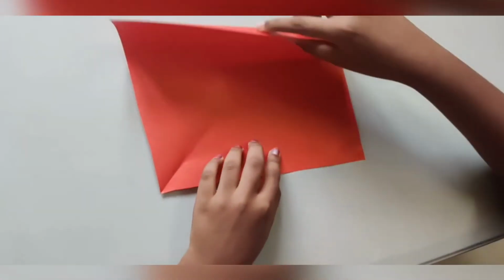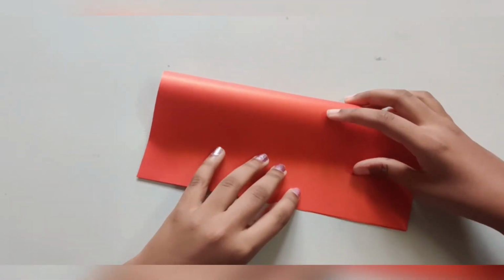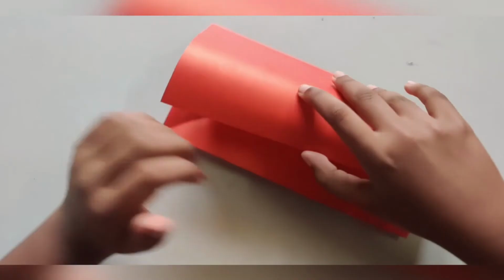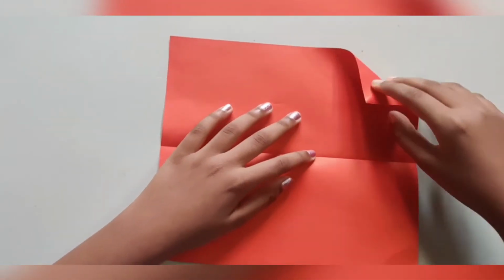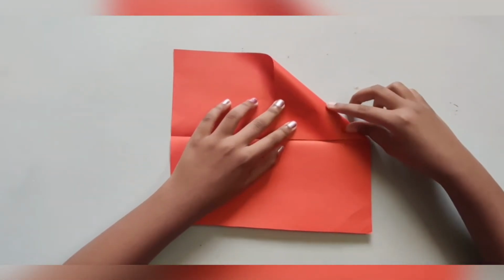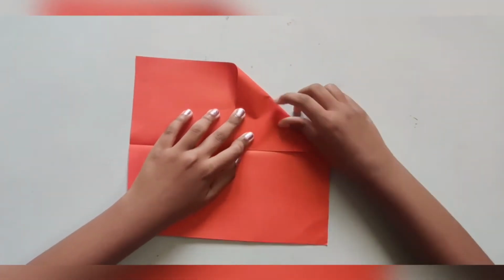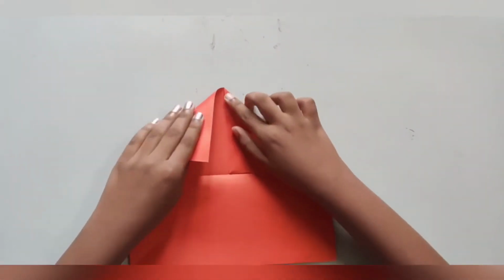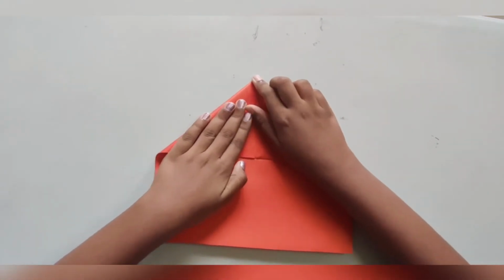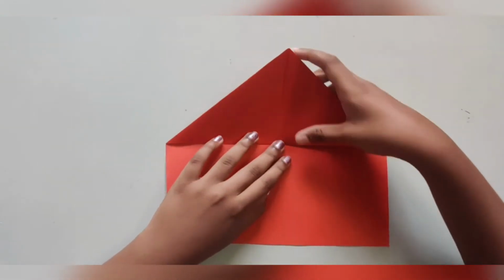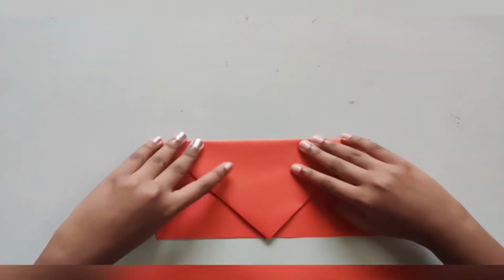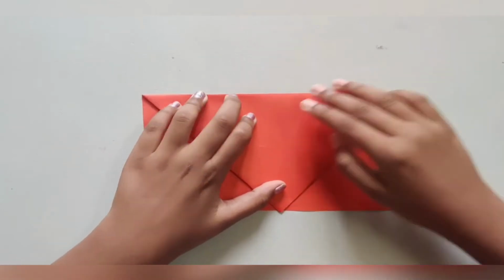We are going to make a paper aeroplane. Take a square sheet of paper and fold it in half. If you open the paper, you will get a line like this. Fold the top 2 corners to this line. Fold the other edge as well. Fold the top corner to the bottom half. Like this.